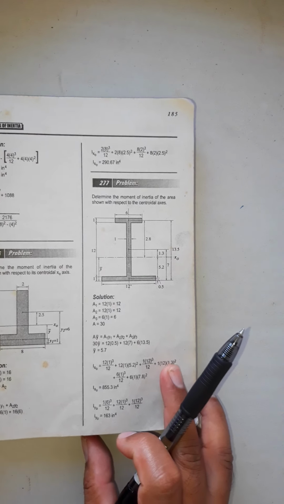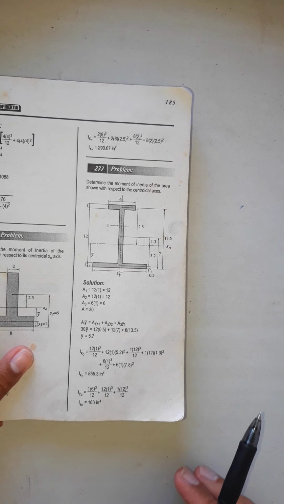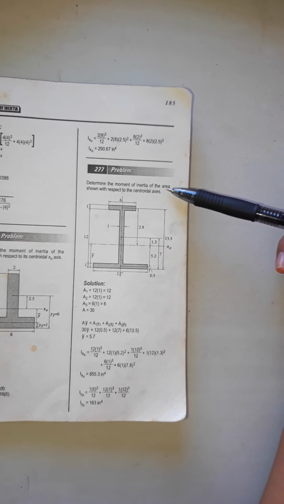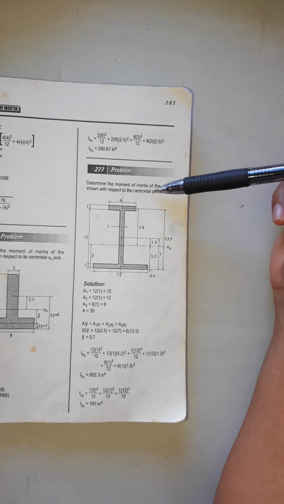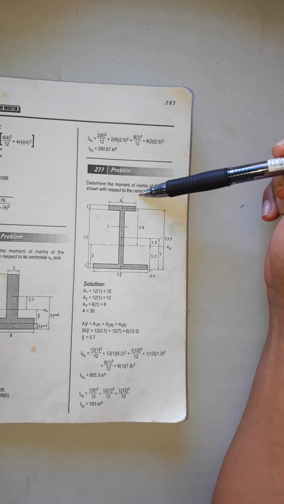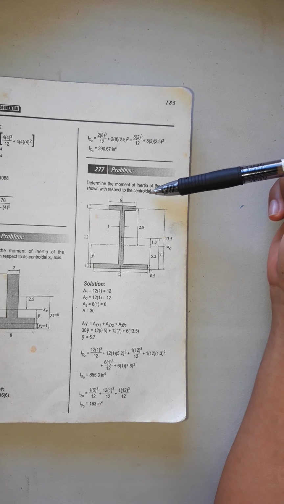Okay, and here is our last problem. Determine the moment of inertia of the area shown with respect to the centroidal axis. Centroidal meaning I sub x naught and I sub y naught.